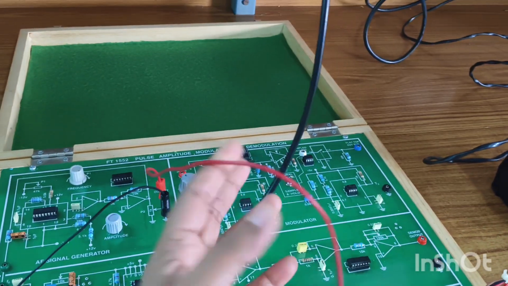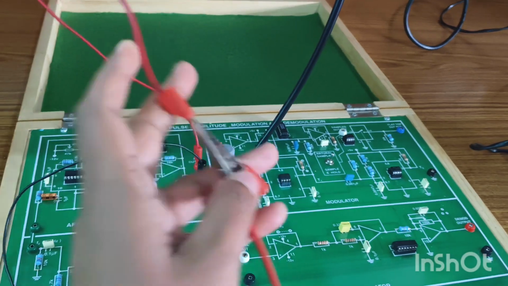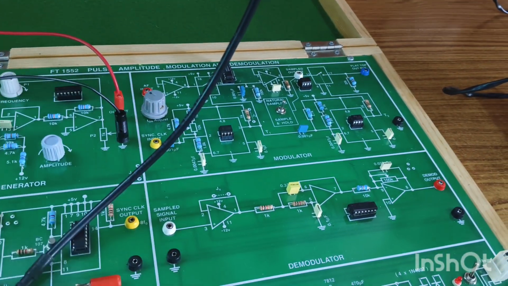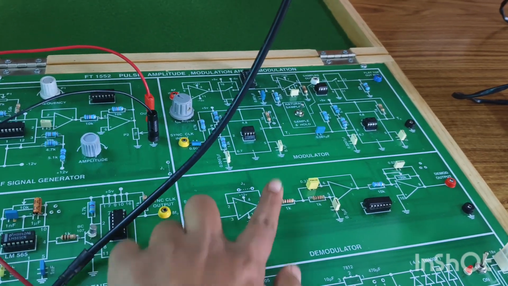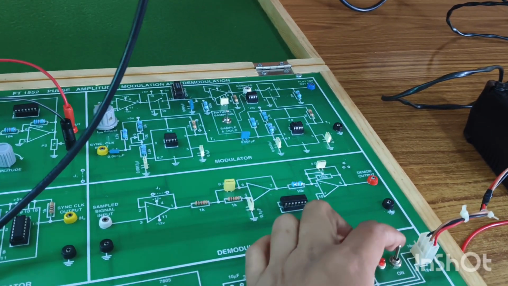See, I have given the input, positive to this one and negative to this one. You can take the ground here or here. Why? Because we have a common ground. So you can take anywhere in this kit as ground. Now I have connected this one. I am going to switch on this kit.